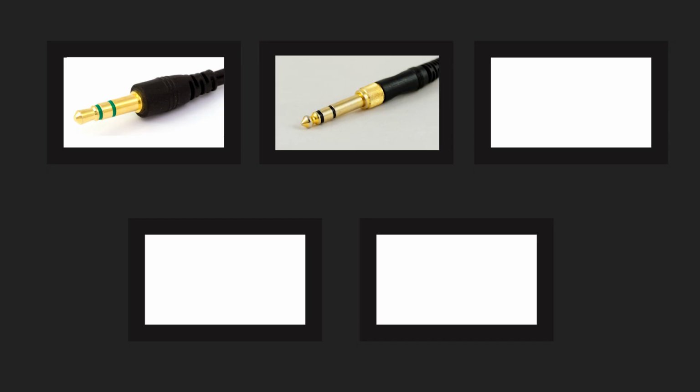1/4" or instrument cable looks almost the same as a 3.5mm cable, but just double the size. These cables are mainly used to connect instruments to amplifiers or sound mixers.